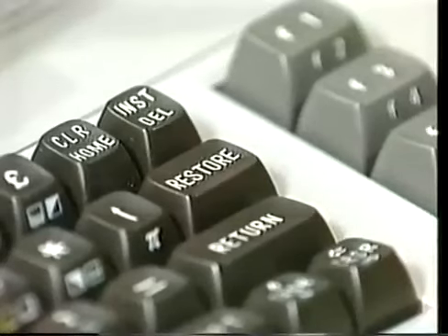Press the run stop key and the restore key and type load, music in quotes, comma 8, and return. Okay, run and return.